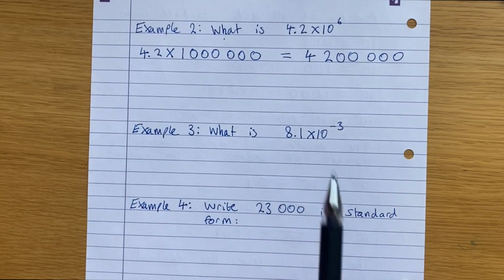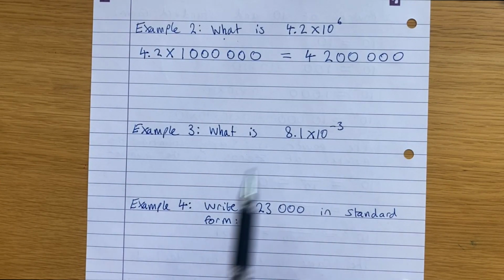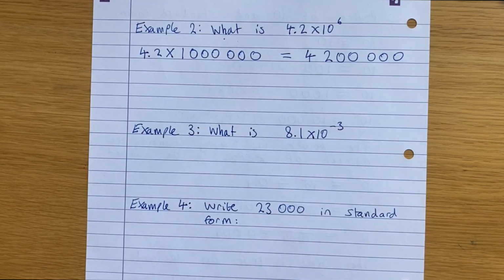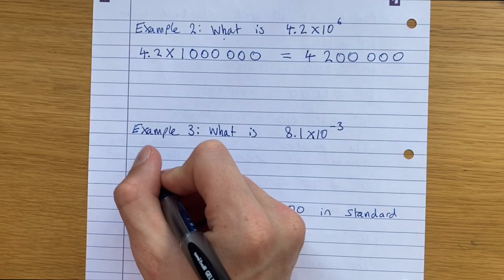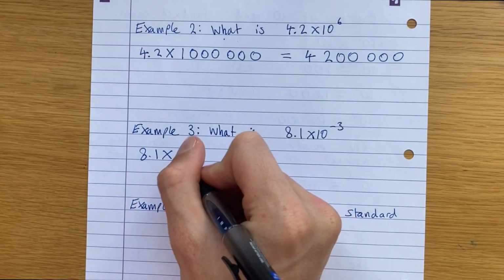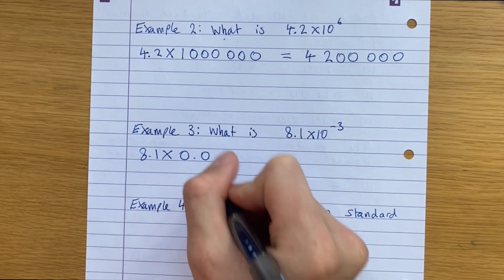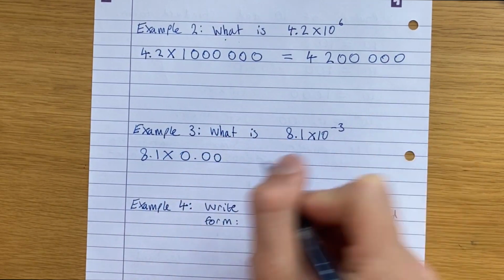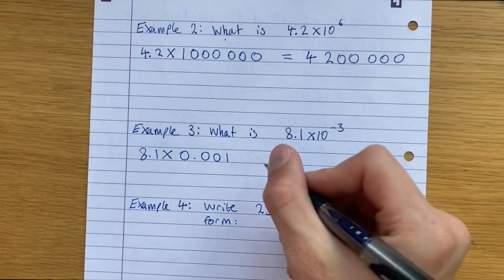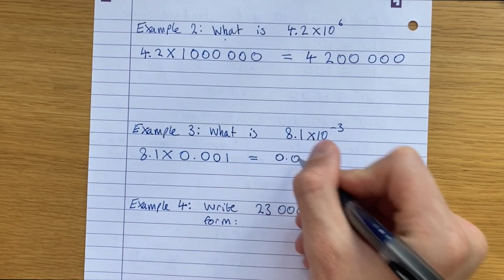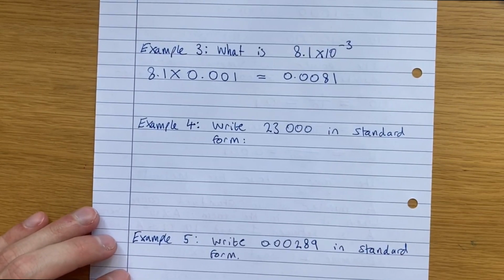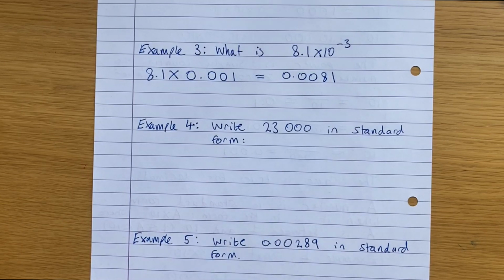So 8.1 times 10 to the minus 3. Well, again, we can use the same thing. The minus means there's a decimal point, but the 3 still means there's 3 zeros. So what we get is this is equal to 8.1 multiplied by 0.00, there's the 3 zeros, the minus is the decimal, 1. 8.1 times this is simply equal to 0.0081.